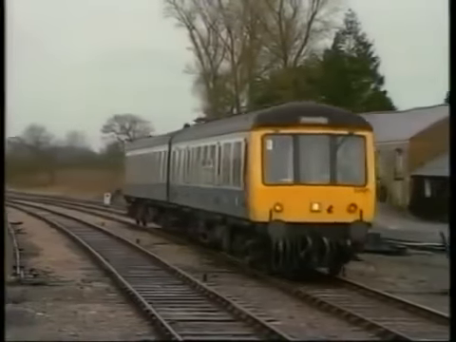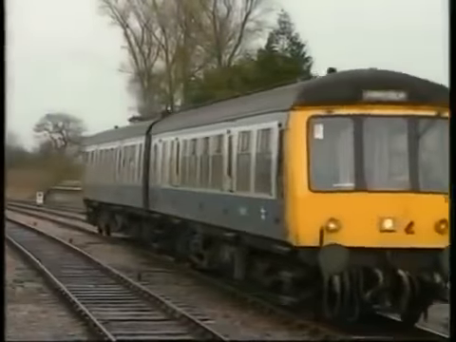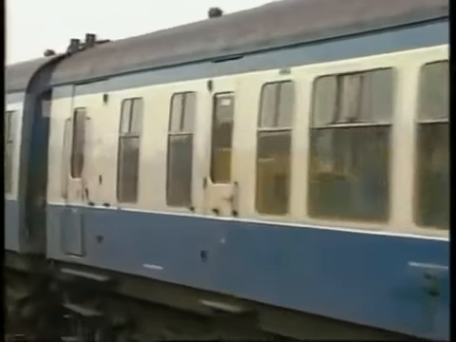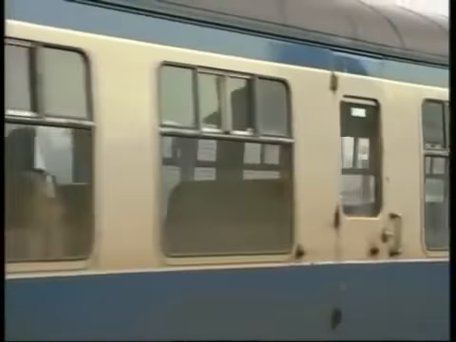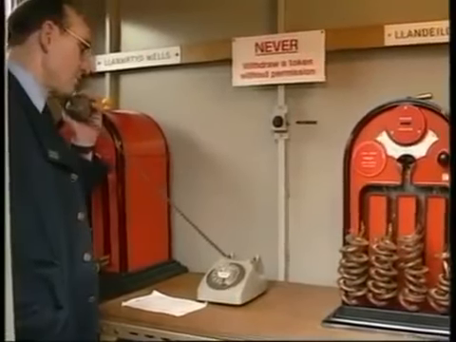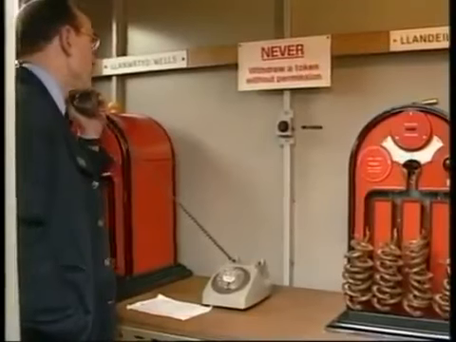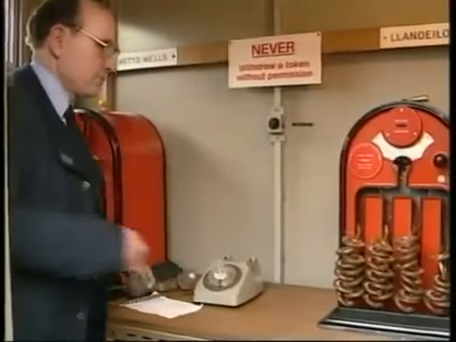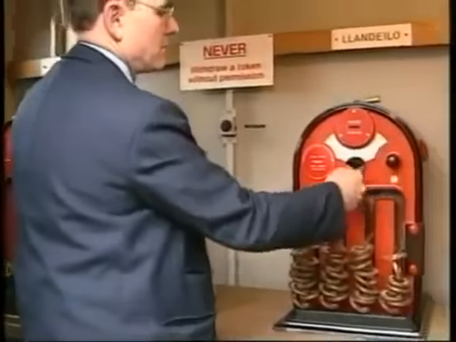The procedure we have just looked at involves the issue of the token to the driver by the signalman directly. However, on certain lines operated at minimum staffing levels, a system of no signalman key token is employed. The same principle applies. The driver may not enter the single line section unless in possession of the correct token. In this case, however, the driver obtains the token himself from a no signalman key token instrument housed in a secure location at the passing place.